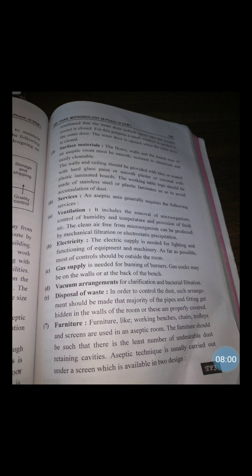The next is services. There are a few services: ventilation, electricity, gas supply, vacuum arrangement, disposal of waste, and furniture. We will see them one by one.